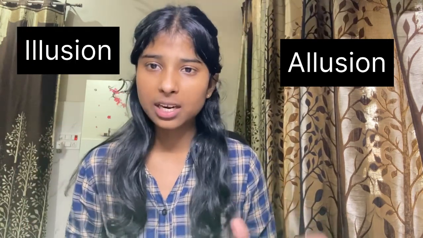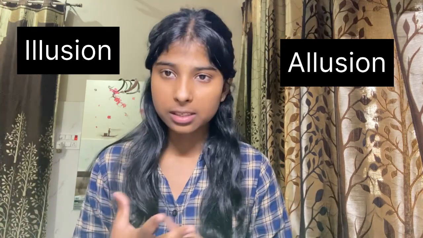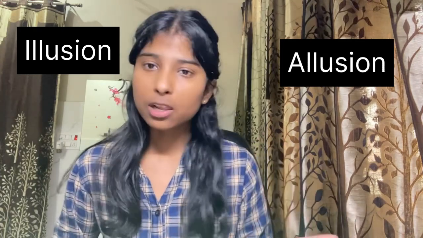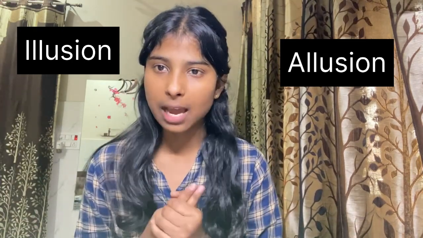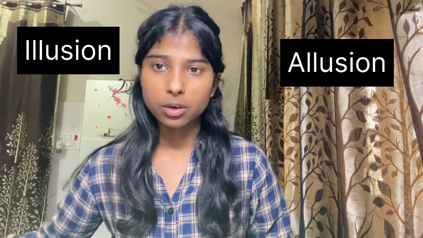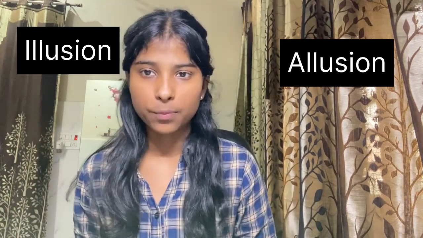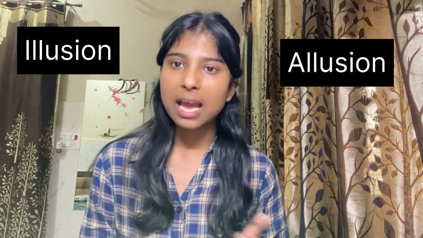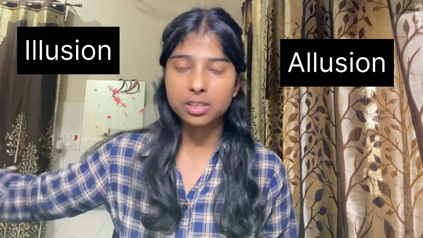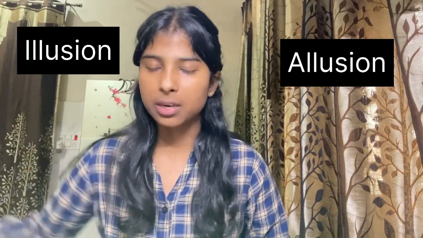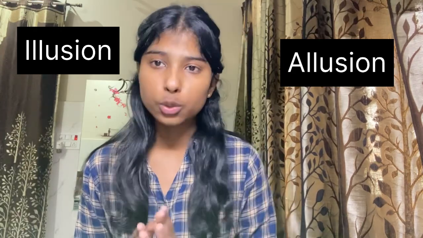The next up we have is allusion, and the word that goes with it is illusion. Now, most people think that both of these are the exact same thing. They're not. They are actually quite different. Allusion is a reference to something. For example, the movie is an allusion to Charles Dickens' Great Expectations. So whenever you're referencing something, that means it's an allusion. For example, if I'm writing a research paper and I give a reference to some author, this statement is an allusion to that author's statement. So a reference to something is an allusion.